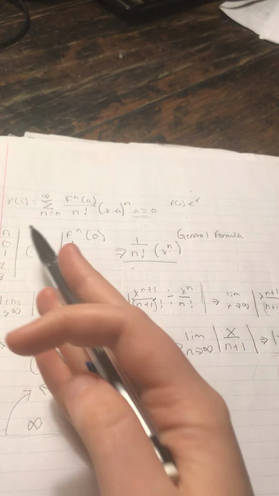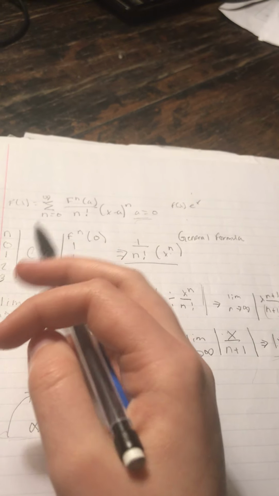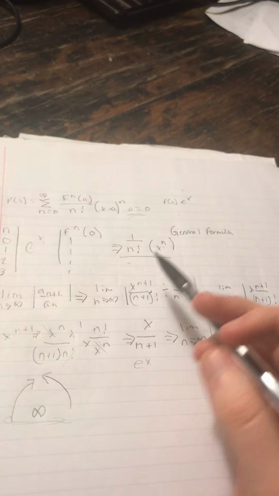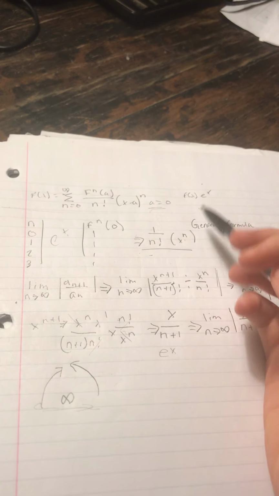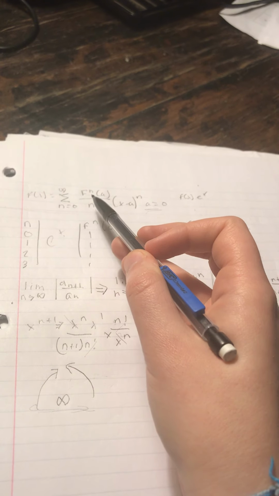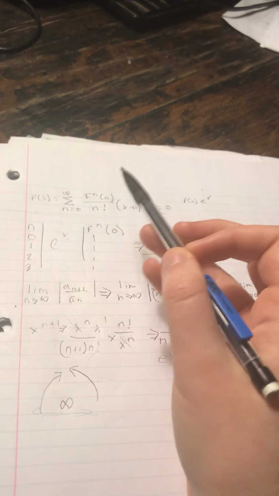So f of x is equal to the summation to infinity, and we will use this formula. f of x equals e to the x. n represents the number of derivatives you will take.